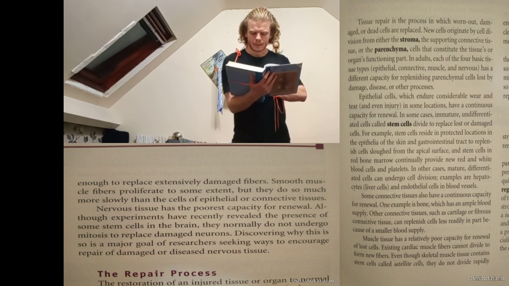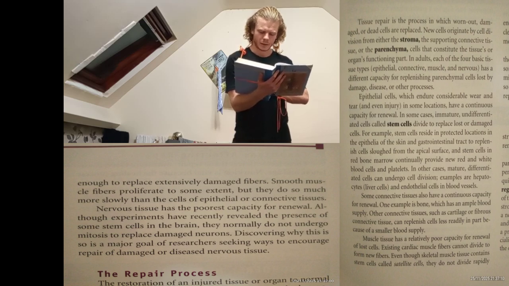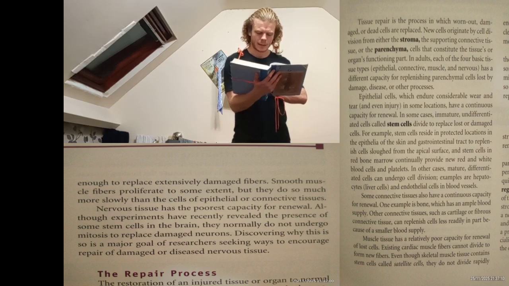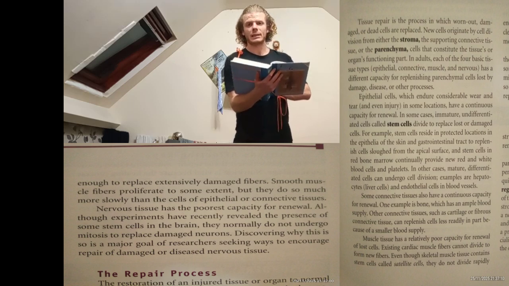In some cases, immature, undifferentiated cells, called stem cells, divide to replace lost or damaged cells. For example, stem cells reside in protected locations in the epithelium of the skin and gastrointestinal tract to replenish cells sloughed from the apical surface, and stem cells in red bone marrow continually provide new red and white blood cells and platelets. Now, is that part of the epithelial cells?